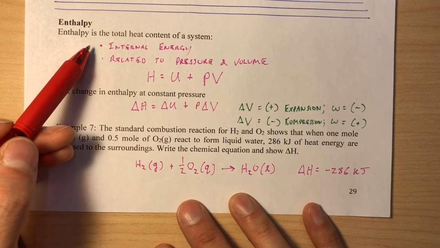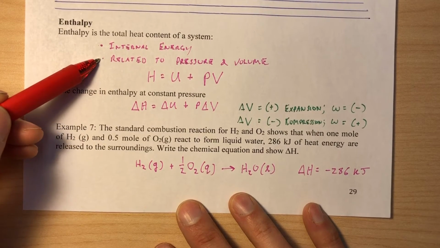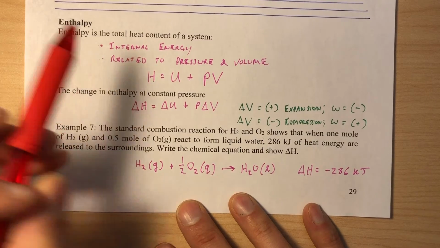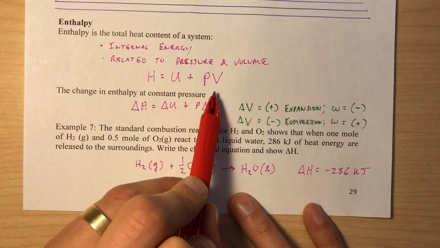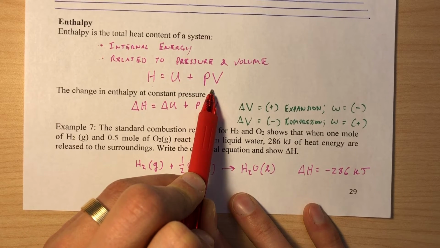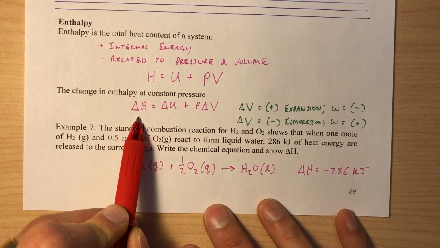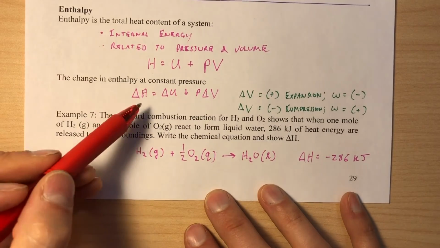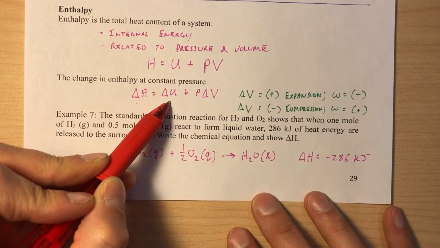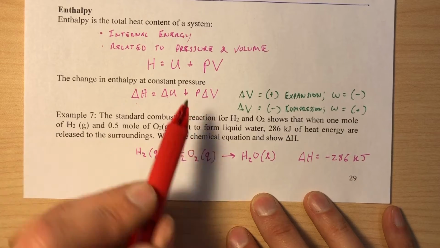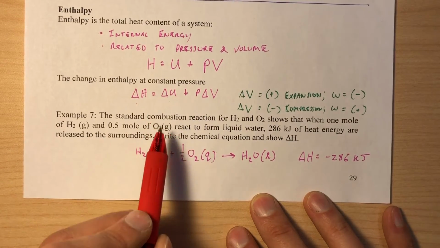Enthalpy is the total heat content of a system, and that's related to internal energy, which is also related to pressure and volume. So we can see that enthalpy is equal to internal energy plus the product of pressure and volume. The change in enthalpy at constant pressure is what we're going to be very, very interested in. So this is going to be delta H. So delta H is going to be equal to delta U plus P delta V. P does not have a delta in front of it because we're at constant pressure.